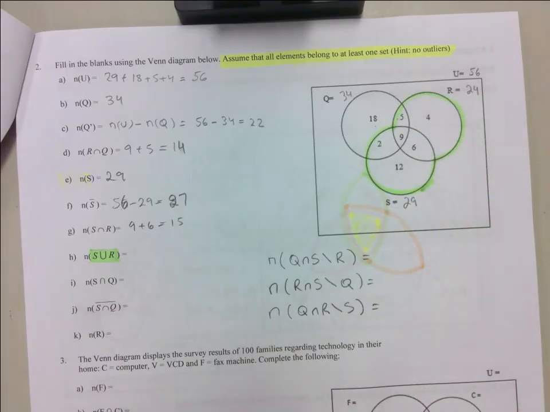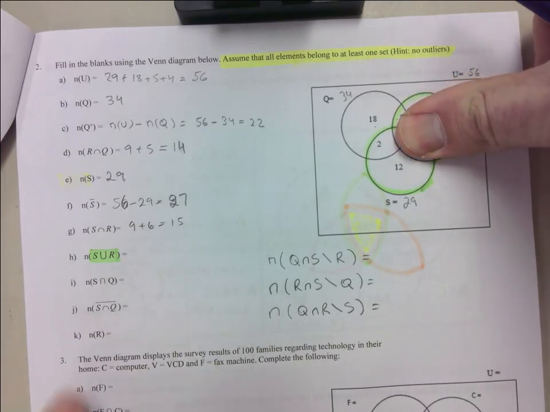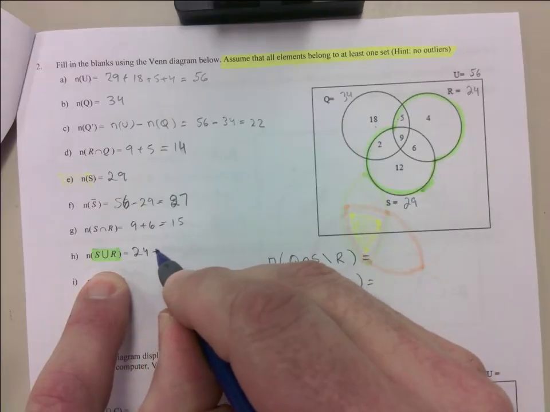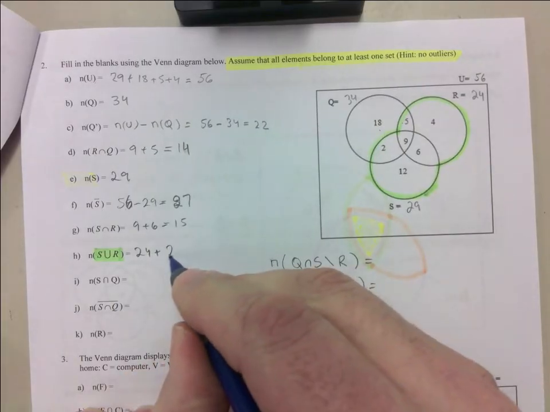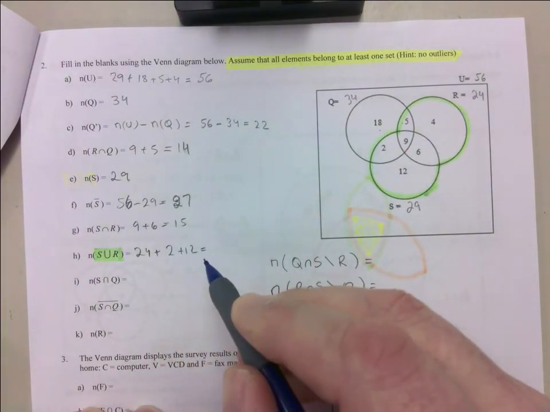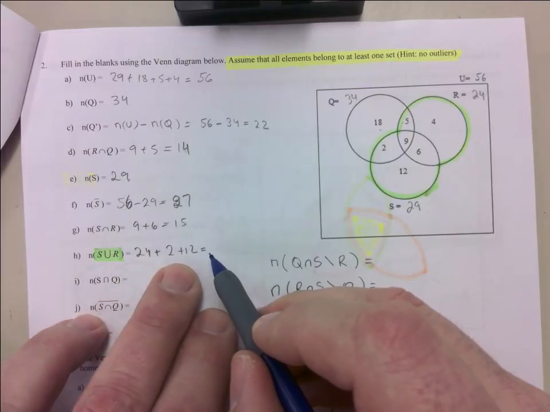This is how I would show my work. R is 24, so I know that it's 24 plus 2 and 12. So you're leaving a little bit of a trail and you show your work, right? So that's 38.